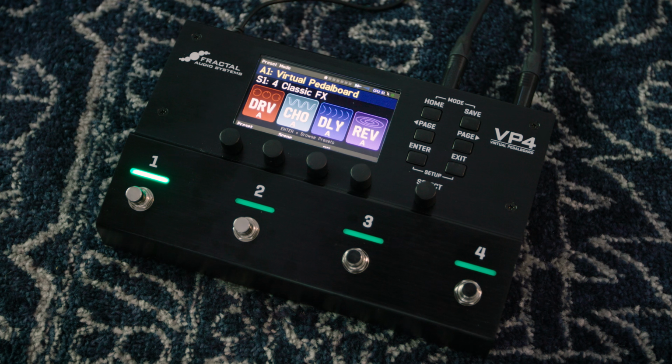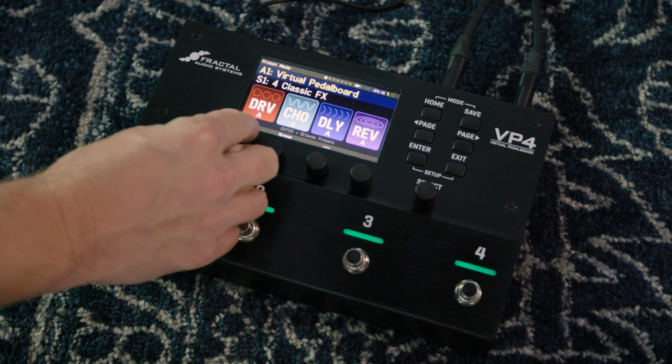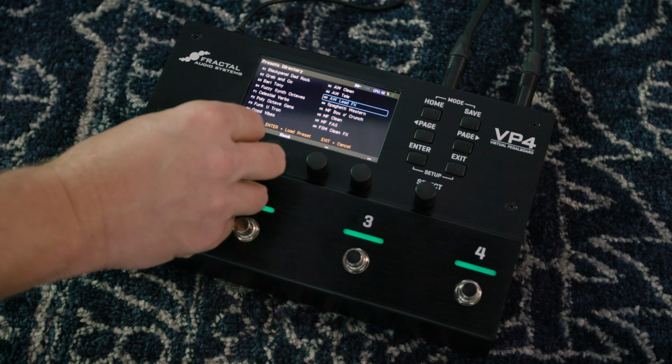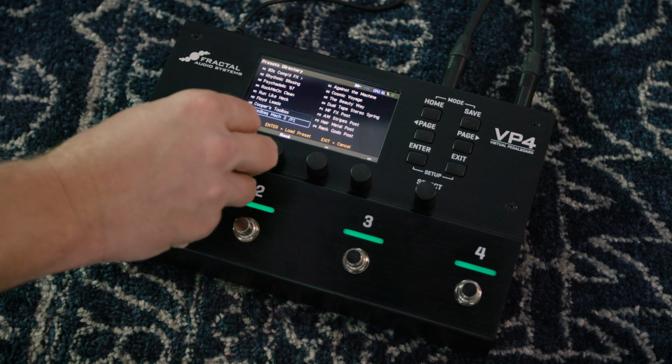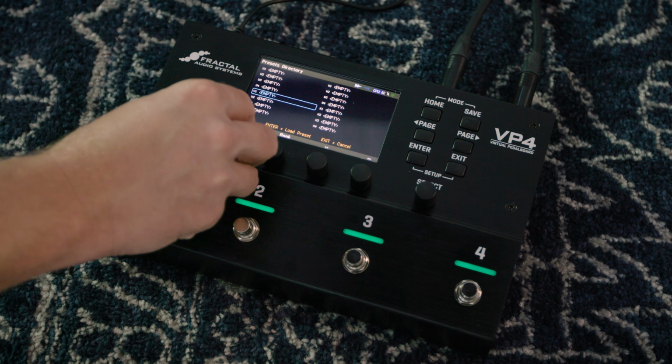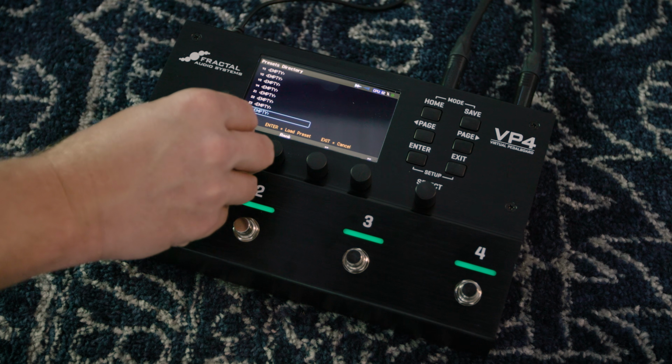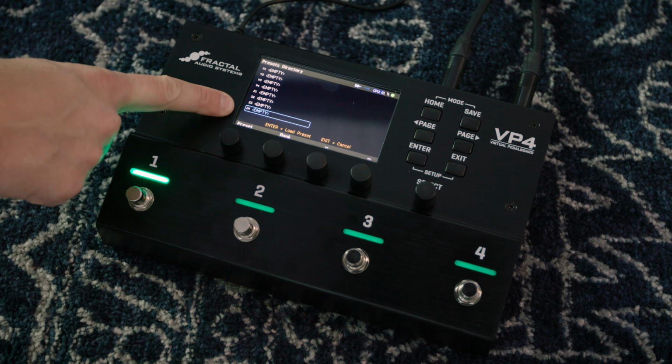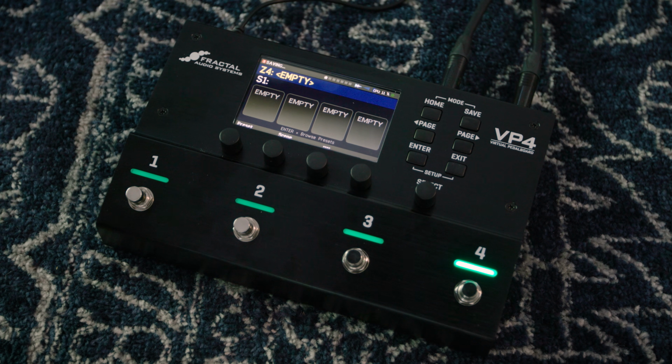Now all we need to do is rotate the A or preset knob through the factory presets populating banks A through T until we get to the empty user banks, but I'm going to go all the way to the end to Z4 and hit enter to load the preset. We now have a completely empty preset.